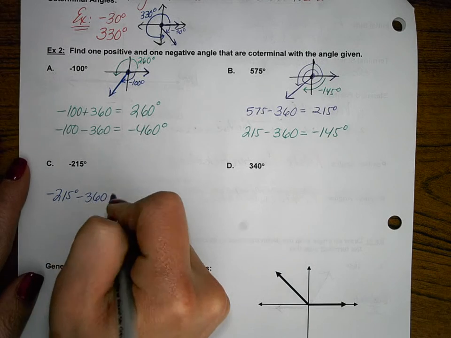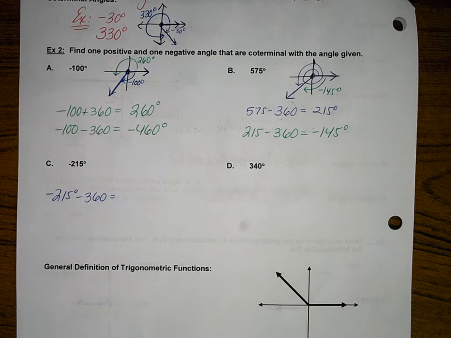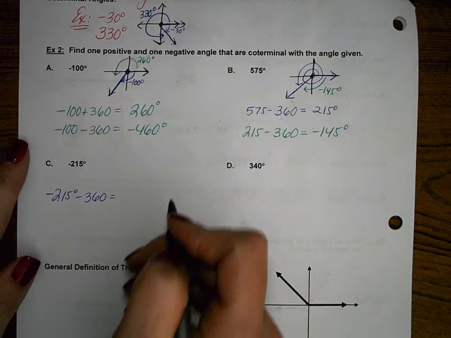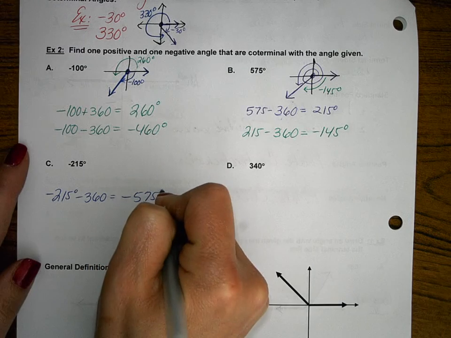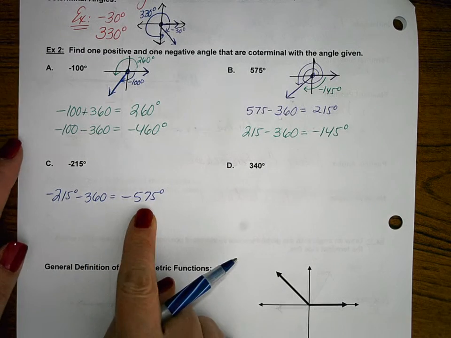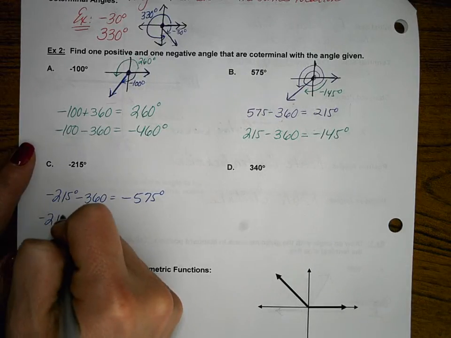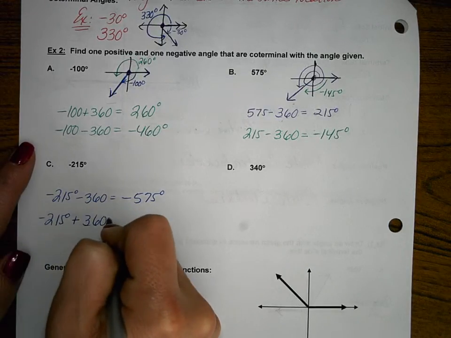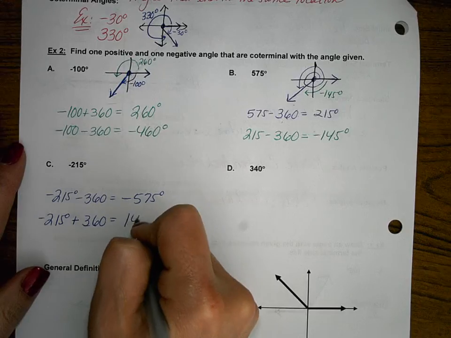All right, what's negative 215 subtracting 360? What is it? Negative 575. Okay, I got a negative one, but they also want a positive one. How am I going to get a number that ends up to be positive? I've got to add the 360. So what's negative 215 add 360? 145 degrees. Does that make sense?